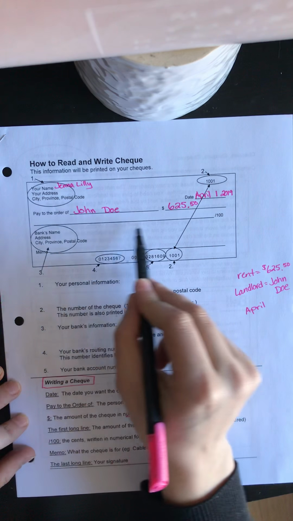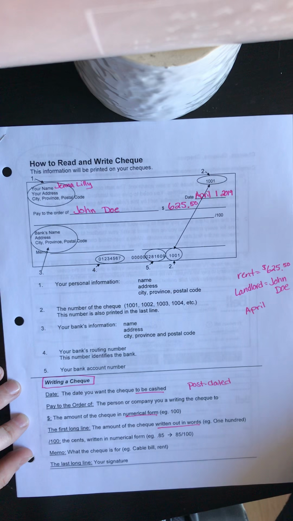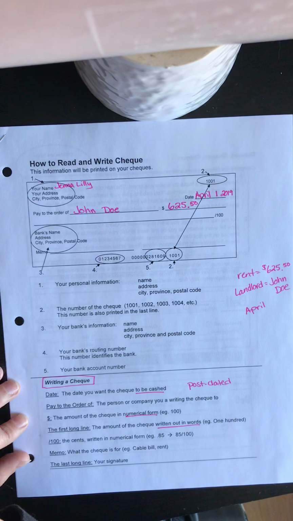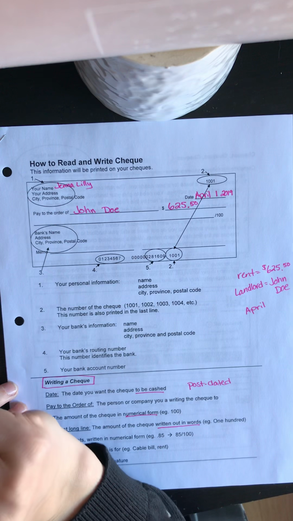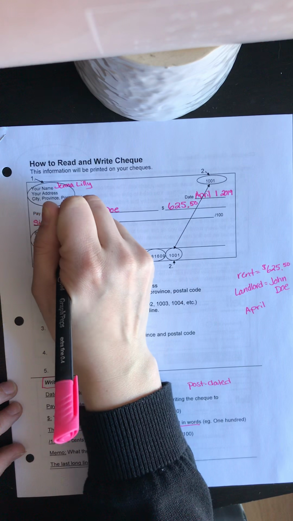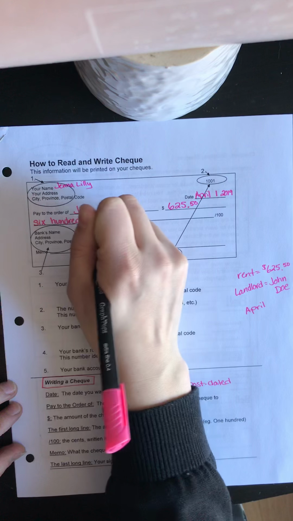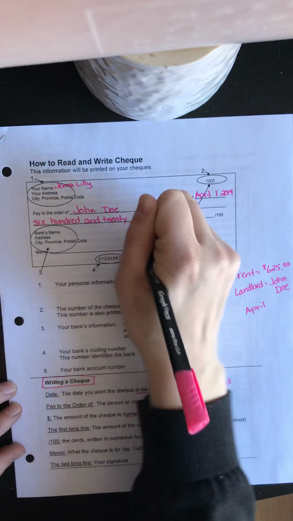My next long line here, this big one, this is where I have to write this number out in words. Okay, so make sure that you don't write too big or you might run out of space. And this is where you want to really try to write your neatest. So, 625.